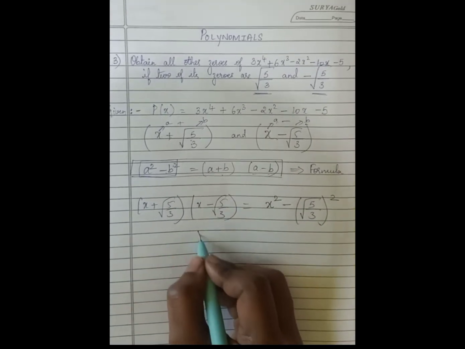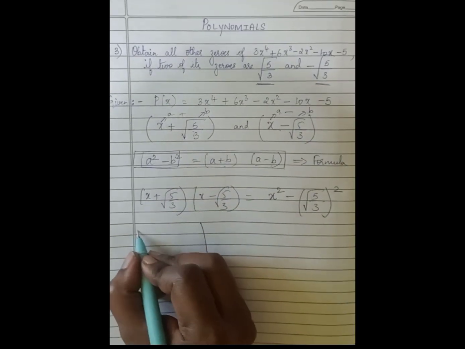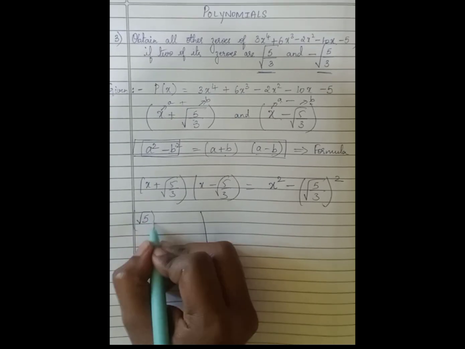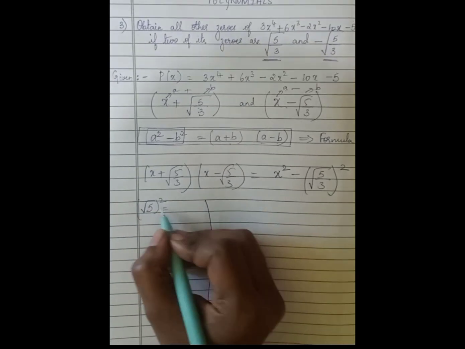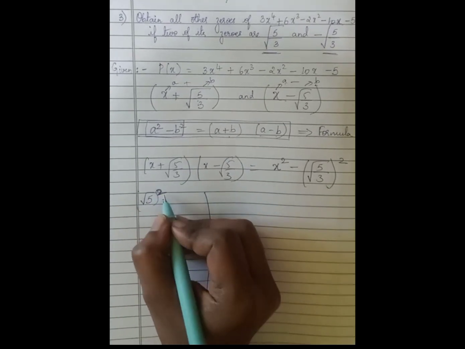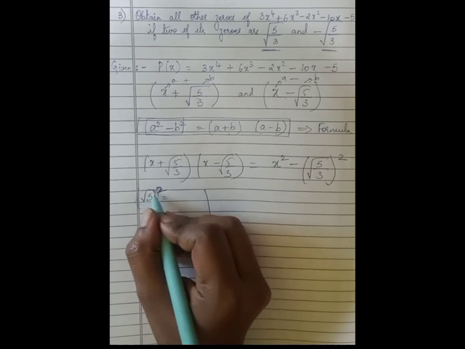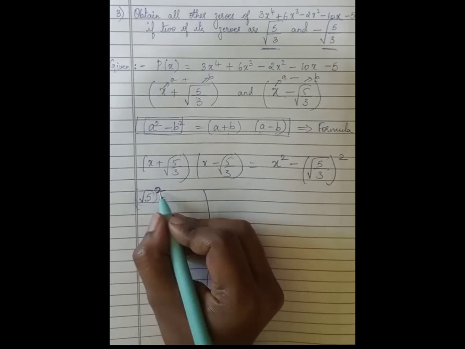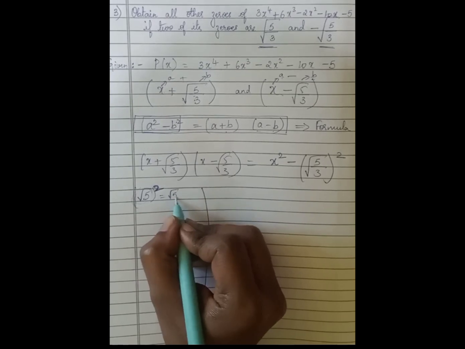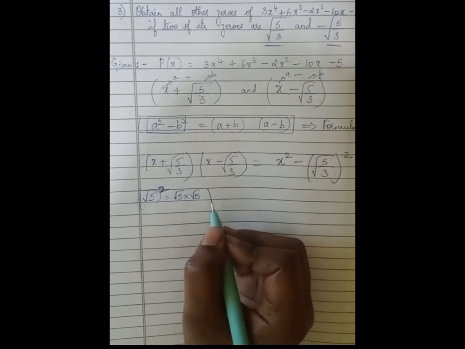Now root 5 the whole square is nothing but, here the power is 2, which means that this number should be multiplied 2 times. So root 5 the whole square is root 5 into root 5.